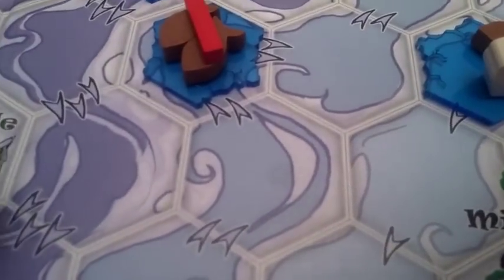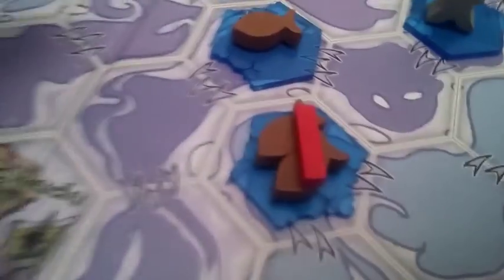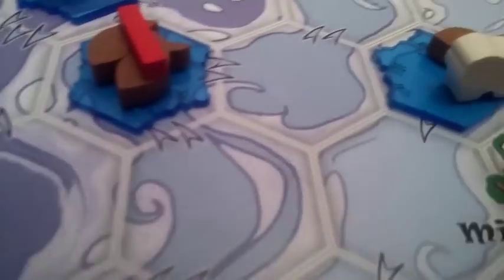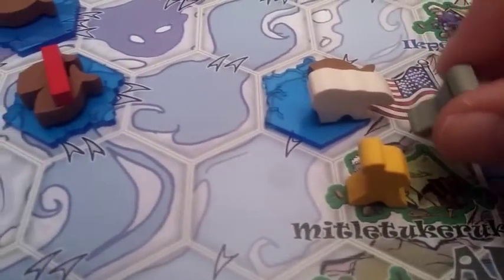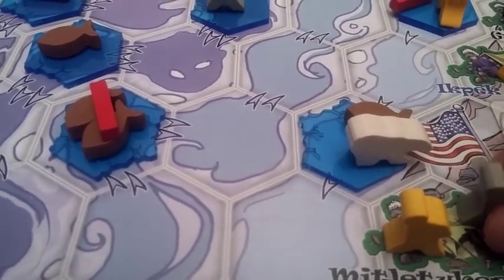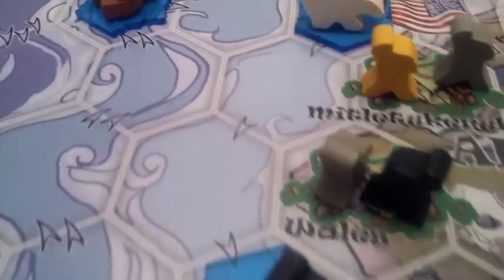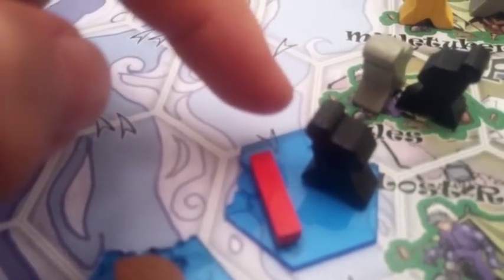His other option is he can move an ice floe. He could move this one up, but then he'd be moving backwards. This one would move 1, 2, 3. So what he's going to do is he's going to take this guy here and move. Well, does he have any fish? No, he doesn't. So he can't get onto here because you would need a fish to scare the polar bear. So he can't get onto there. So I guess he would have to get onto here.